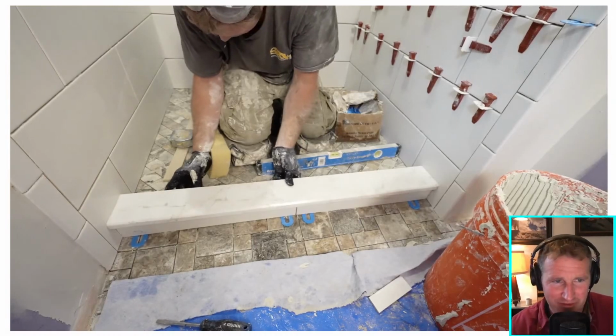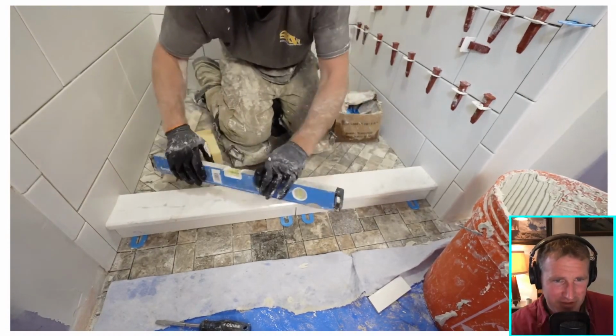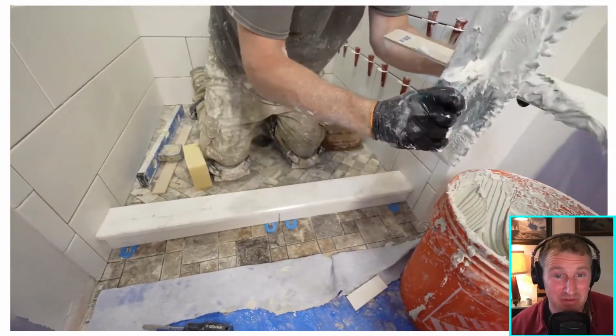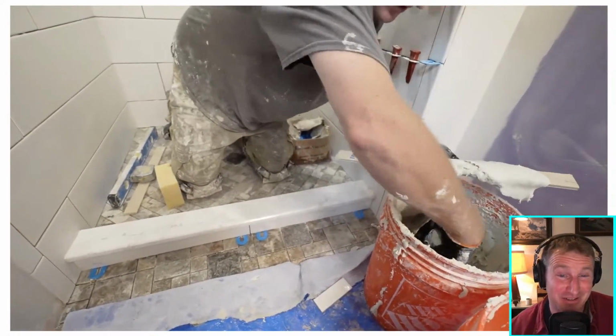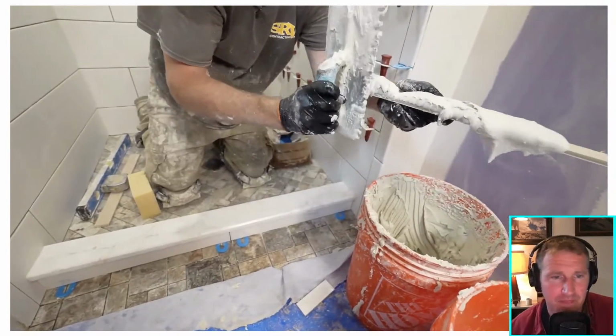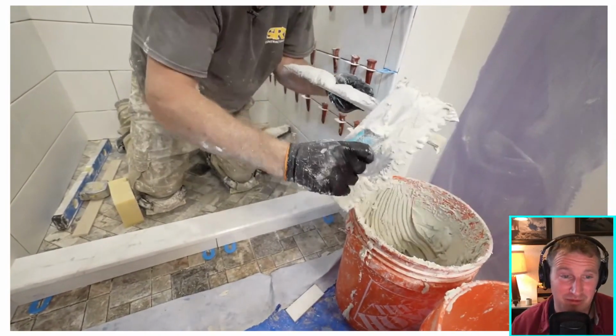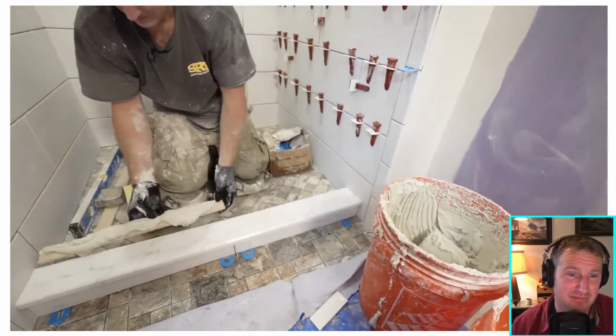So with that Wedi curb, that was only like a 2-inch wide curb, and then that's a 4-inch top. Yeah, I personally like the 4-inch tops. Same thing here. I'm really putting a generous amount of Thinset on here. Especially in a smaller shower, the curb top really takes out a lot of space.